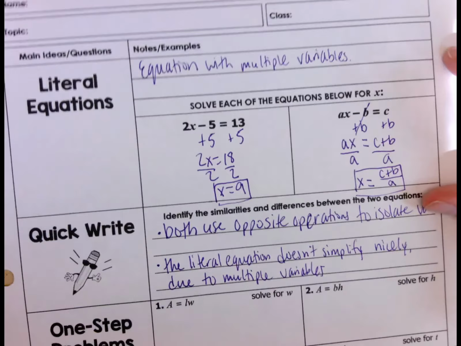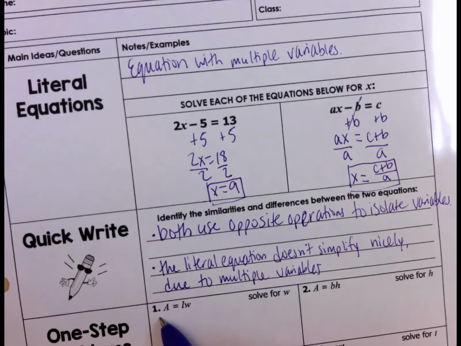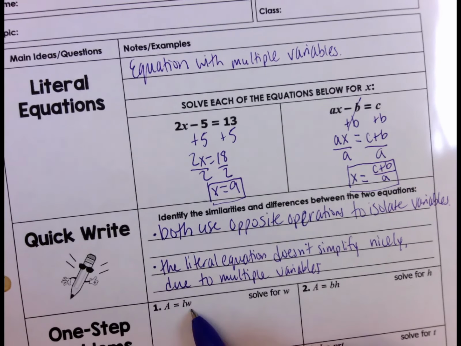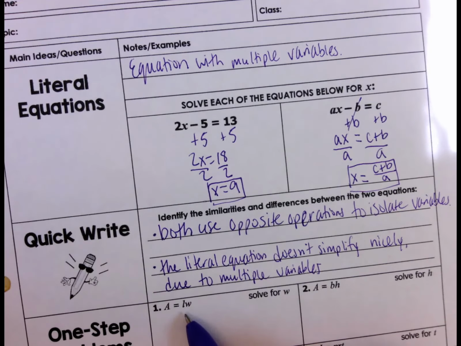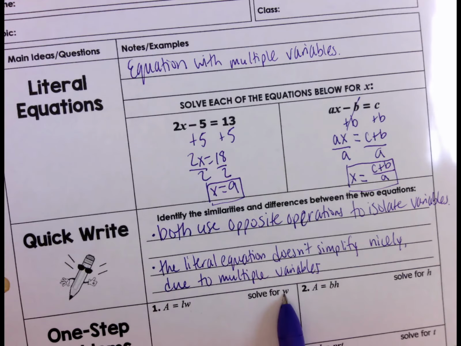So here's what I mean when we're talking about formulas. So look at number 1. 1 is the area formula. Area is equal to length times width. Well, what if I know the area of the room, but I'm looking for the width of the room? Okay, so I can rearrange this equation to make it easier to use. So if I want to get W by itself, okay, it says solve for W.